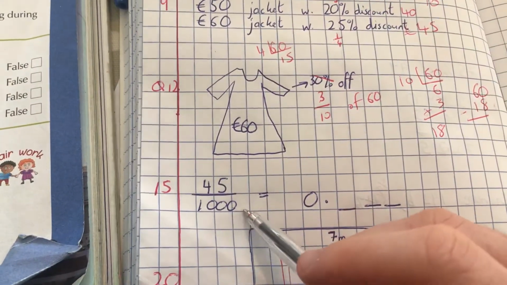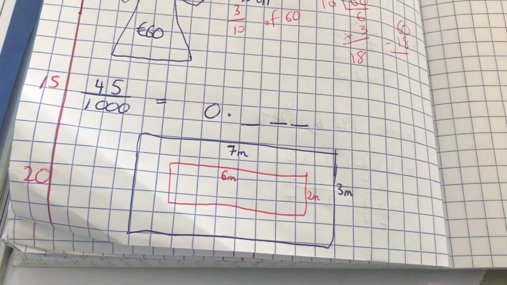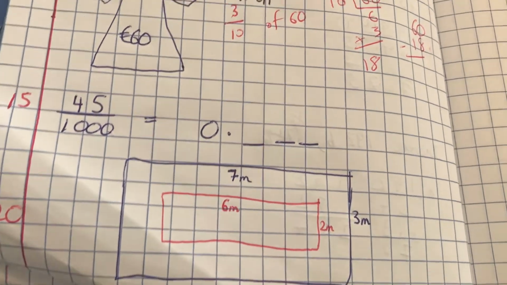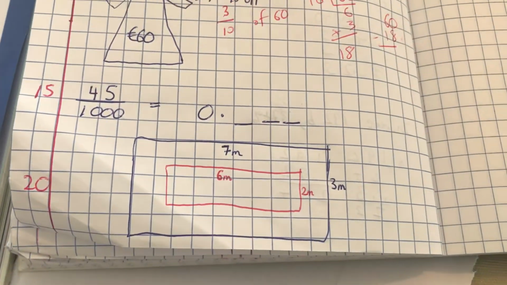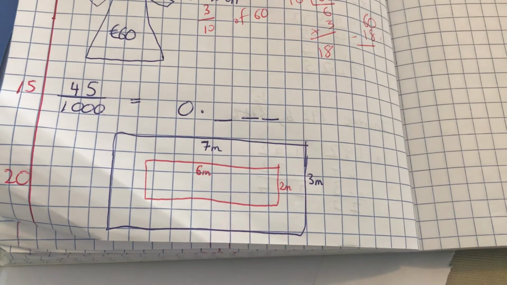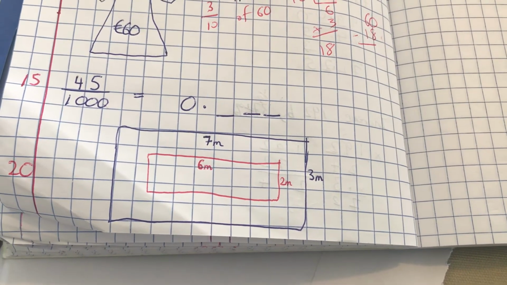In 1,000 there's 3 zeros, so you're going to have 3 numbers after the decimal. What would they be? And the very last one asks what is the difference in area between the blue rectangle and the red rectangle. Well, blue 7 by 3 is 21. Red 6 by 2 is 12. So go 21 minus 12 and you should get your answer.